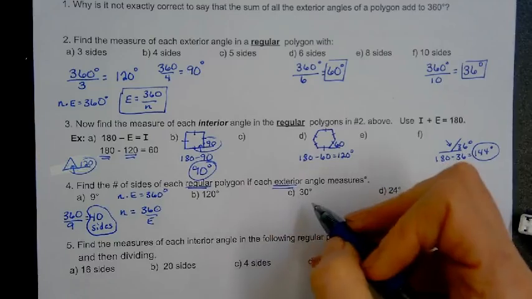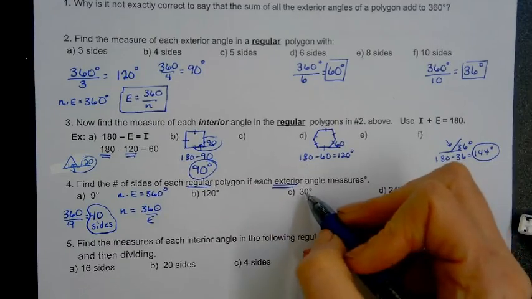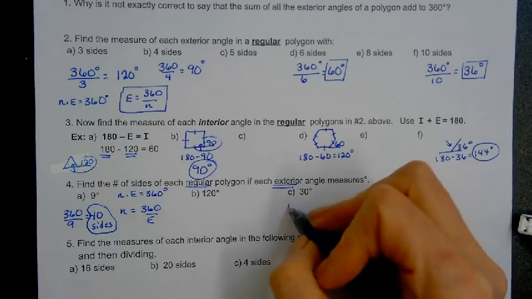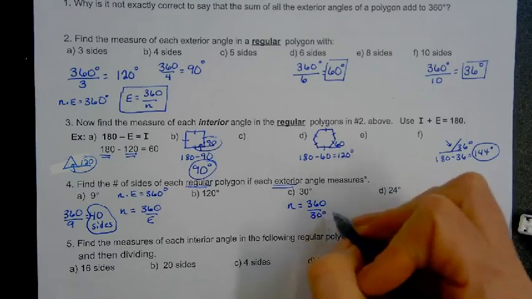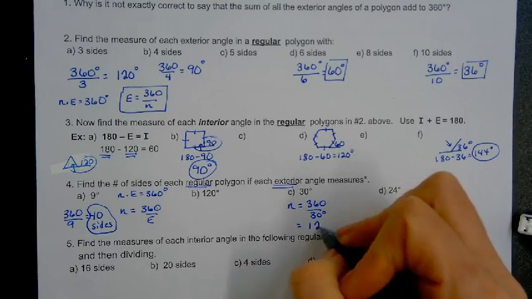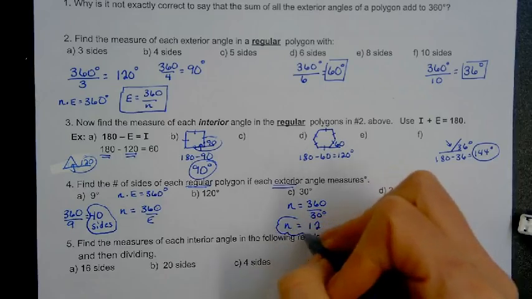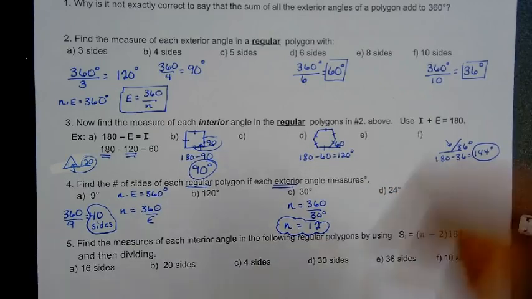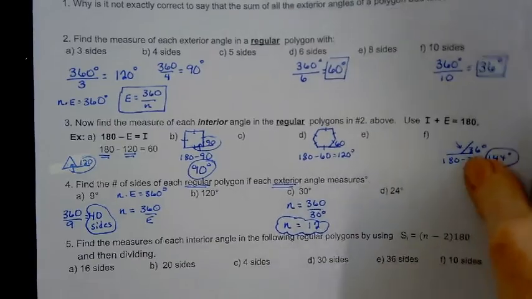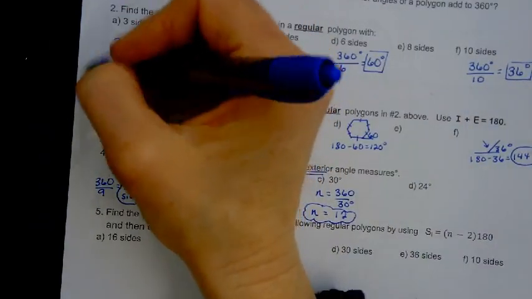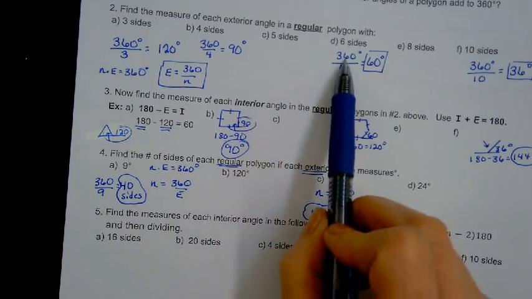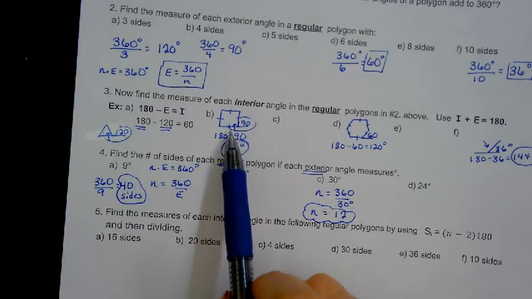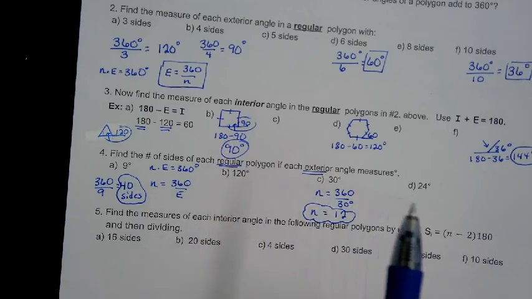Okay, I'll do letter C. Here we're told that each exterior angle is 30 degrees, so we take n equals 360 divided by 30, and that becomes 12. So our number of sides is 12. That's what we learned today about these exterior angles, that the sum is 360 and that the interior angle will be supplementary to the exterior angle at that vertex.